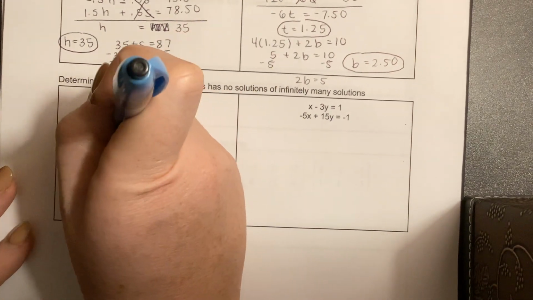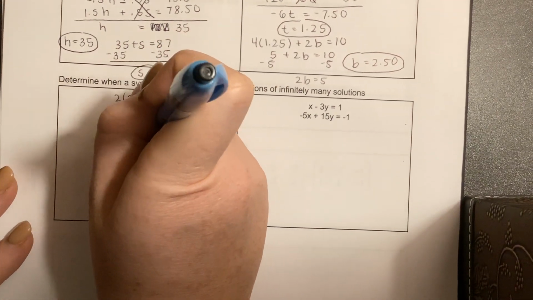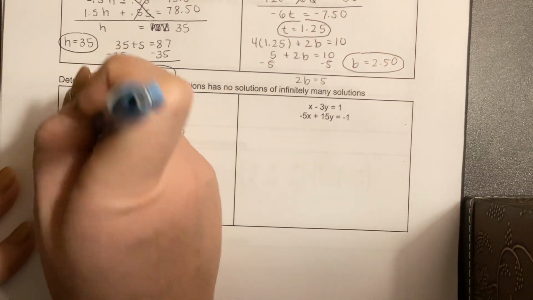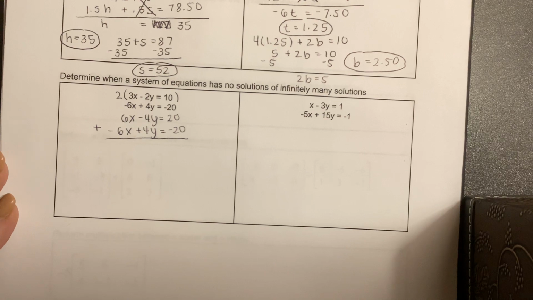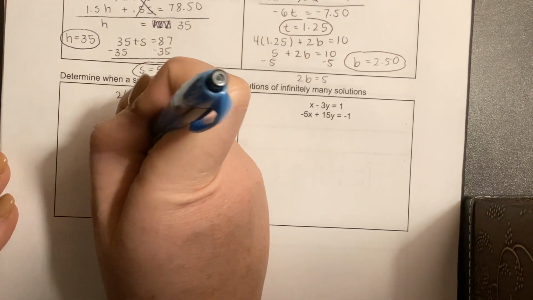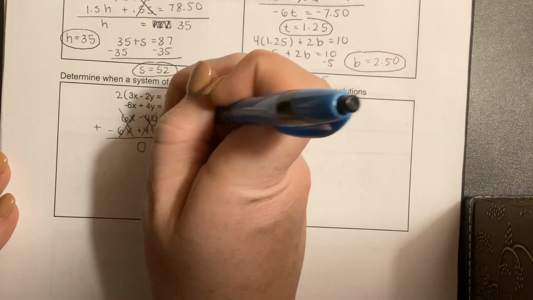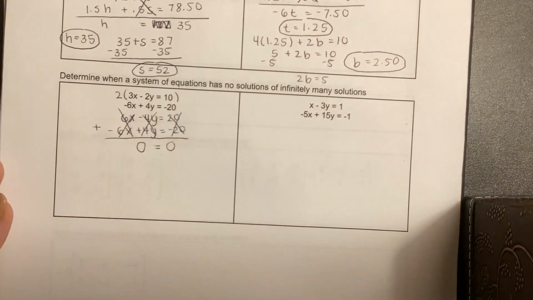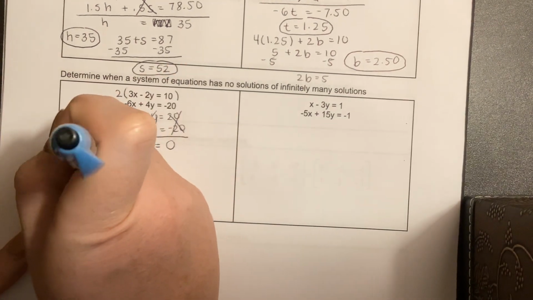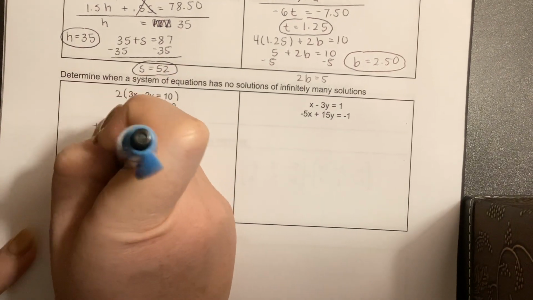And then I have negative 6x plus 4y is equal to negative 20. When I combine those together, everything eliminates. That leaves me with nothing on that side is equal to 0. If you get 0 equals 0, that's a true statement. This is an example of infinite solutions.